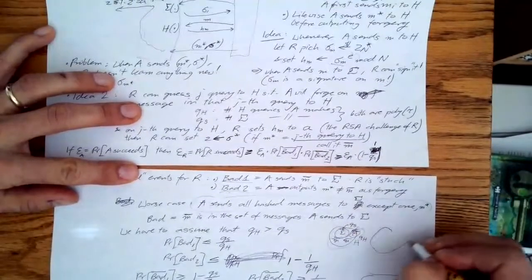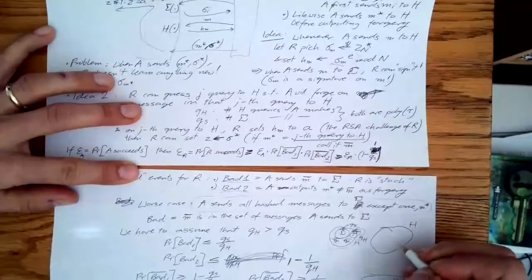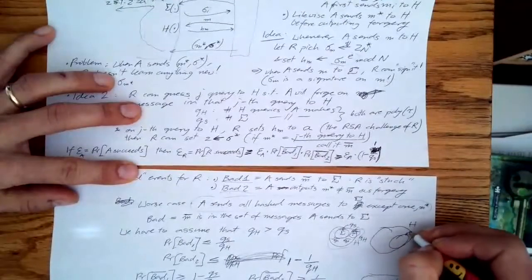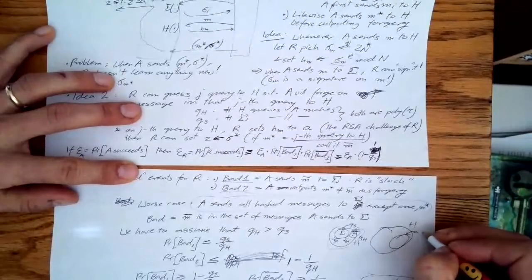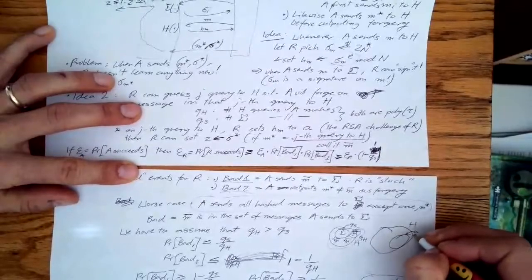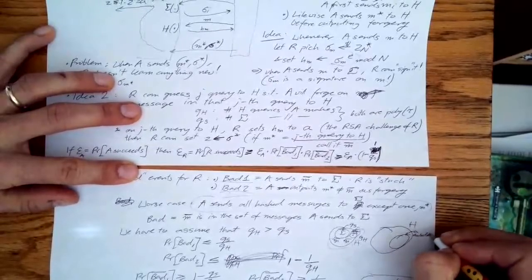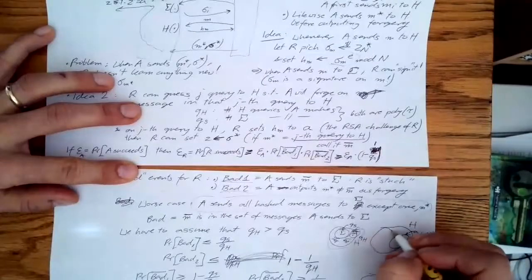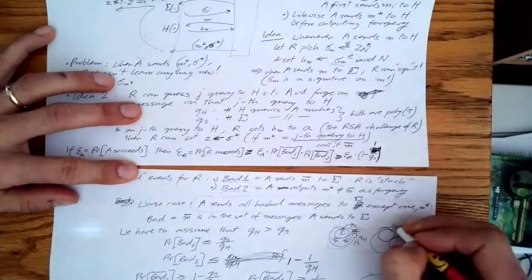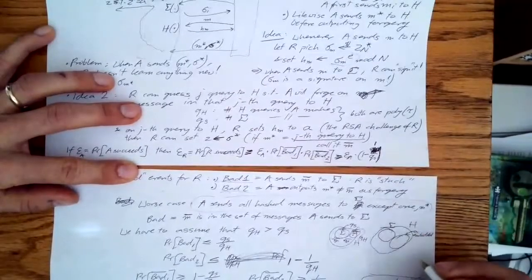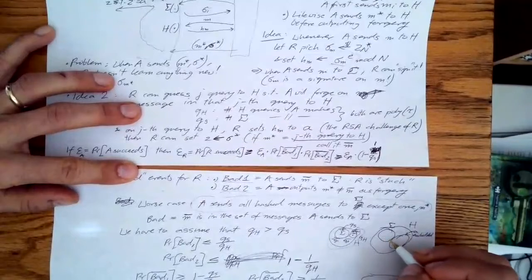And so there is a set of hashed values. There is some fraction of them embedded into the hash, and then there is a fraction of them which are going to be sent to the signature oracle. The bad event is for these two sets to intersect.